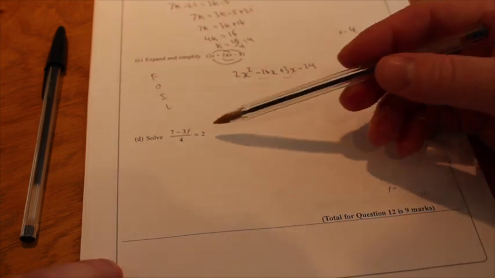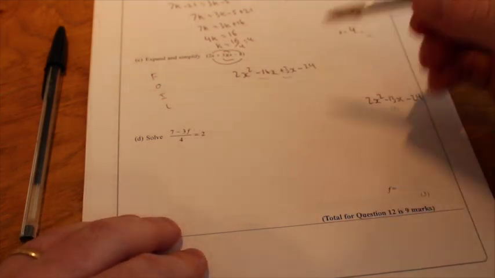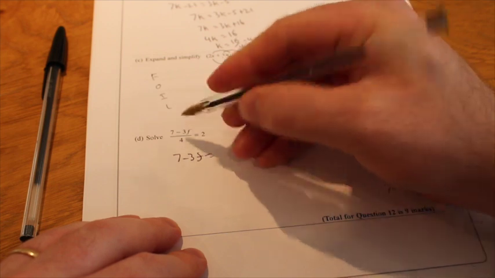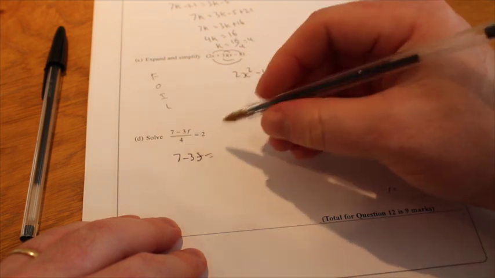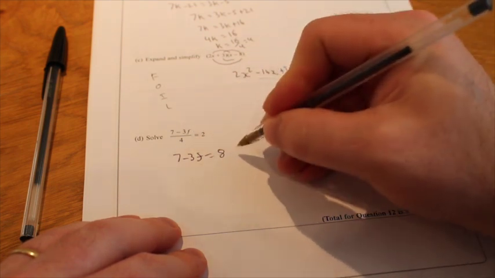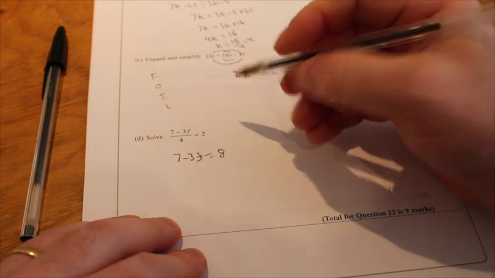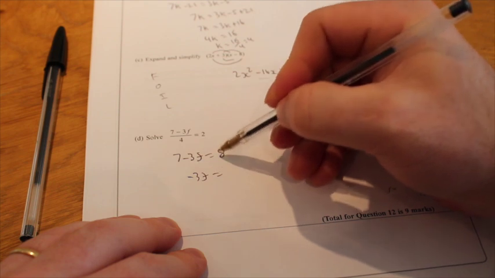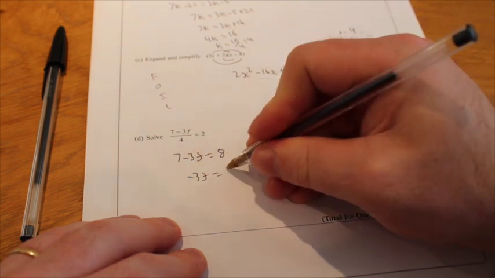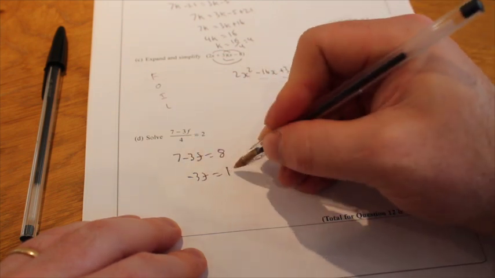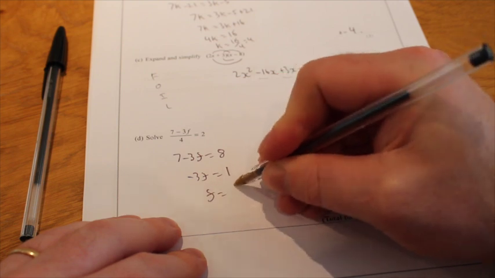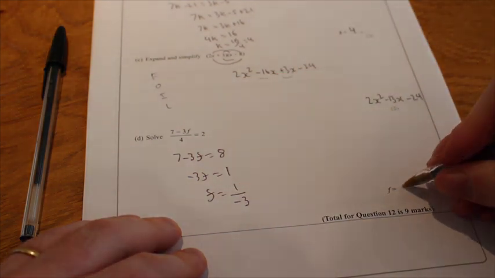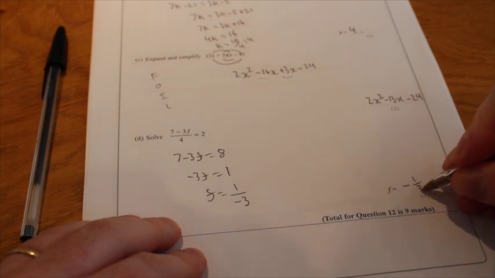Last one here, solve. So we're going to move the 4 first. So we should have 7 minus 3f equals, it was a divide, so it comes up here as a times. So 2 4s are 8. Then I'm going to move the 7, so I've got minus 3f equals 8 minus the 7 becomes a 1, and then I can divide through by the minus 3, so f equals 1 divided by minus 3, which is minus a third.